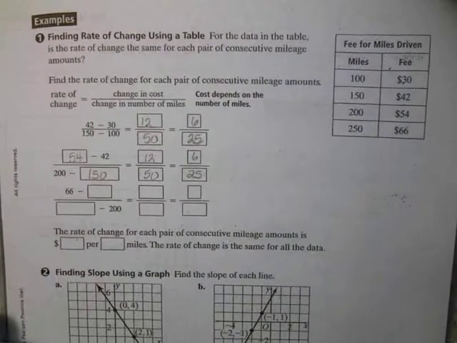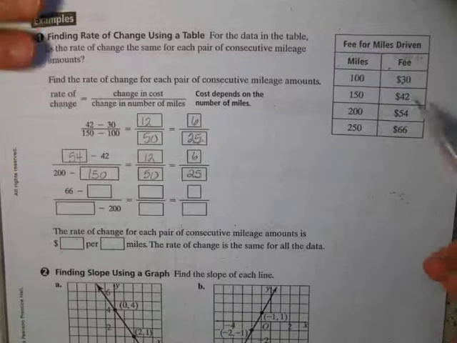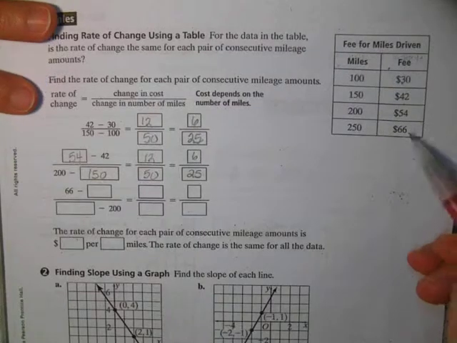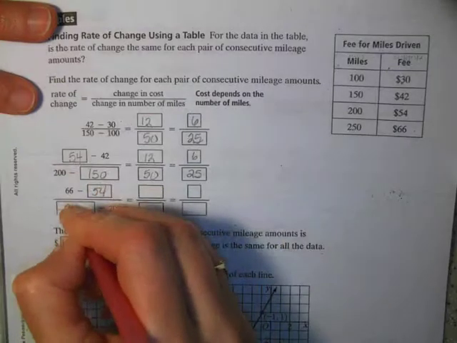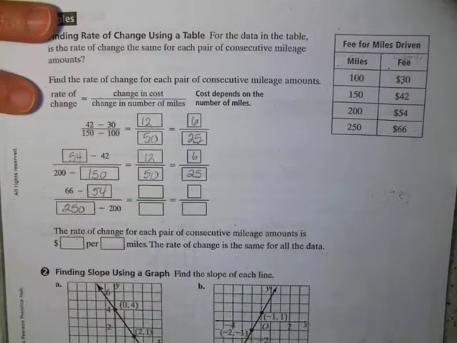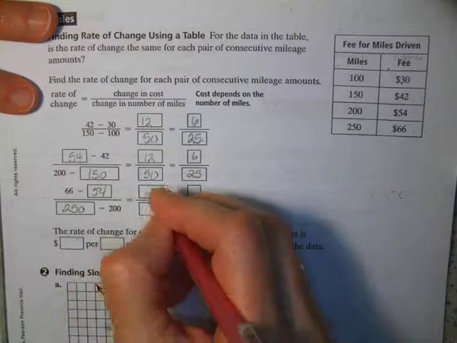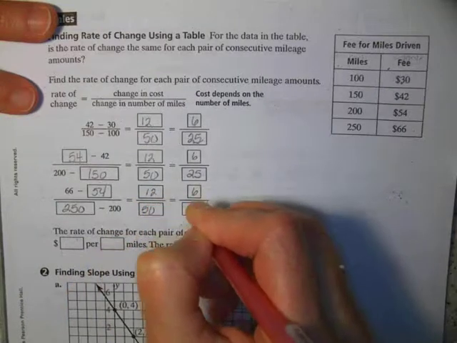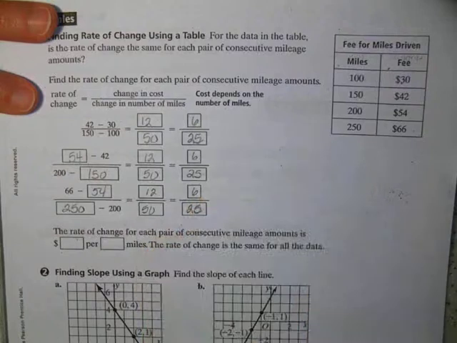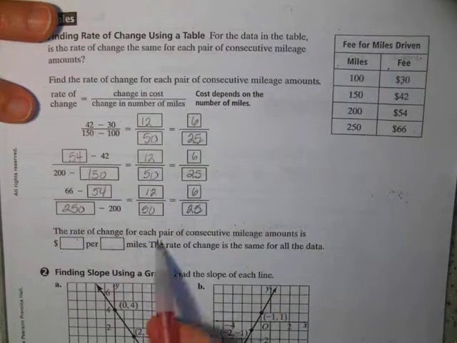It keeps life a lot easier and smaller numbers to work with in the long run. Okay? And finally 66 minus 54 over 250 minus 200. So it gives me 12 over 50 again, which once again simplifies to 6 over 25.